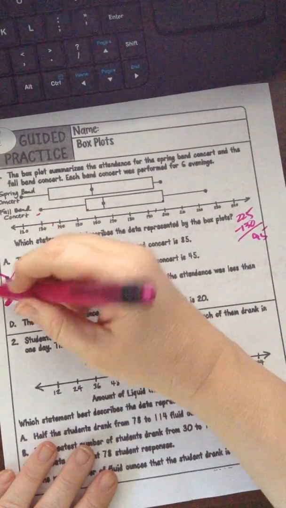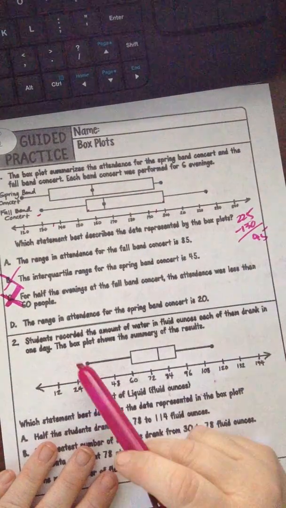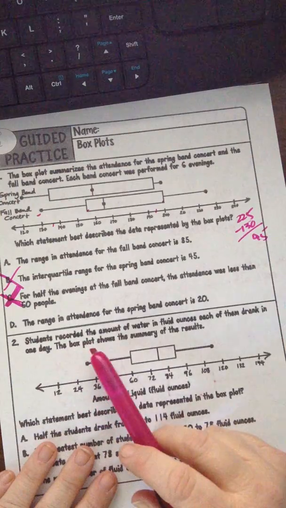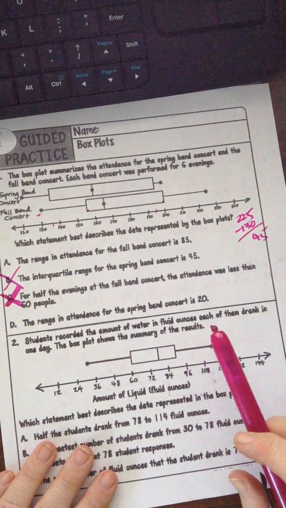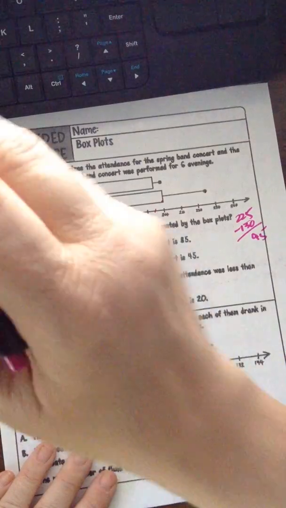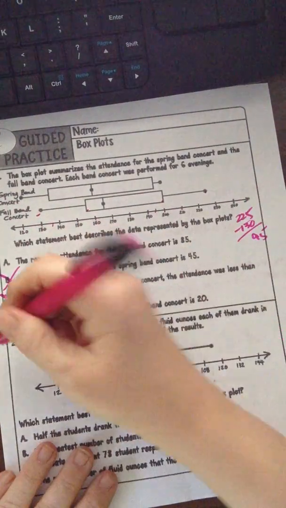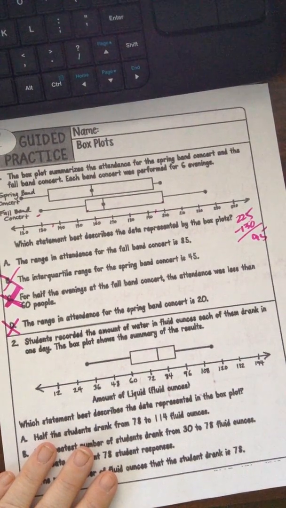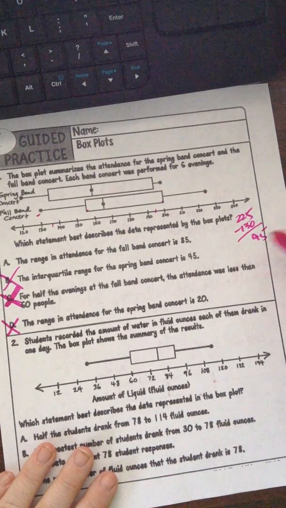It's not you. Okay? The range in attendance for the spring band concert is 20. Well, the range is so not 20, right? From here to here? No, that is so not it. So the range in attendance for the fall band concert is 85. That's not right because we already figured it was 95.